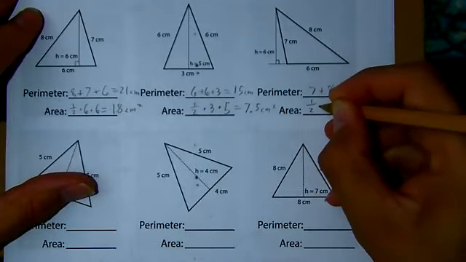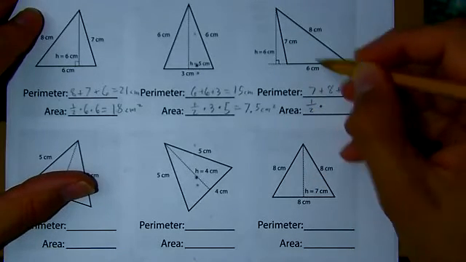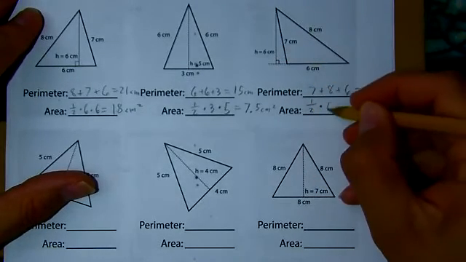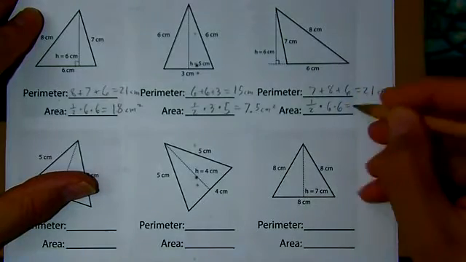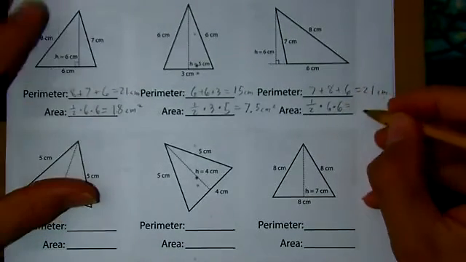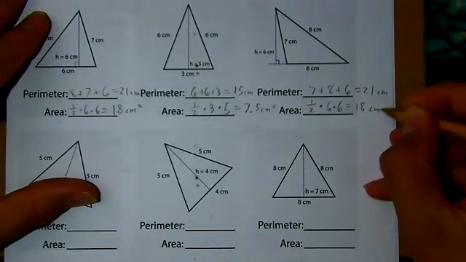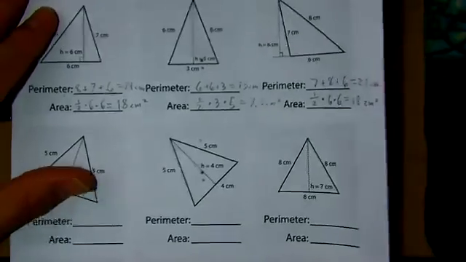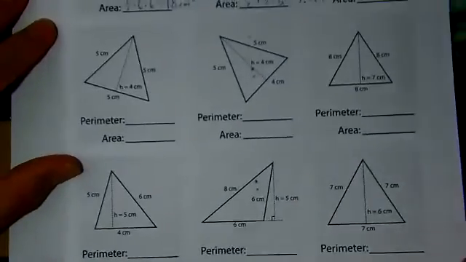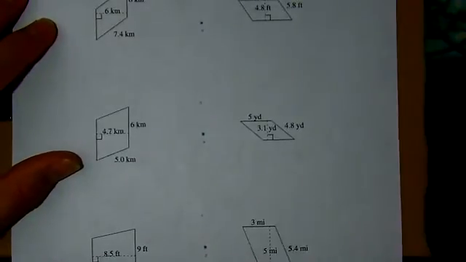But so the base is 6 because it makes a right angle with the height, which is 6. And it's the exact same thing as we got over here, which was 18 centimeters squared. I'll leave the other 6 for you to do. The answers are on the second sheet.